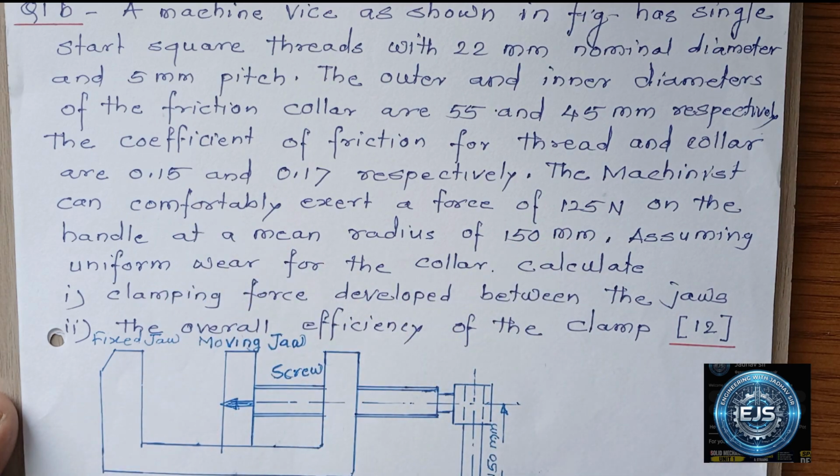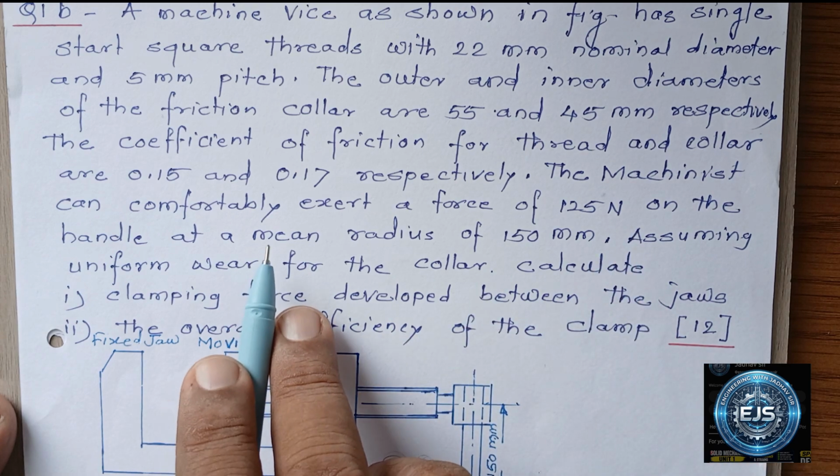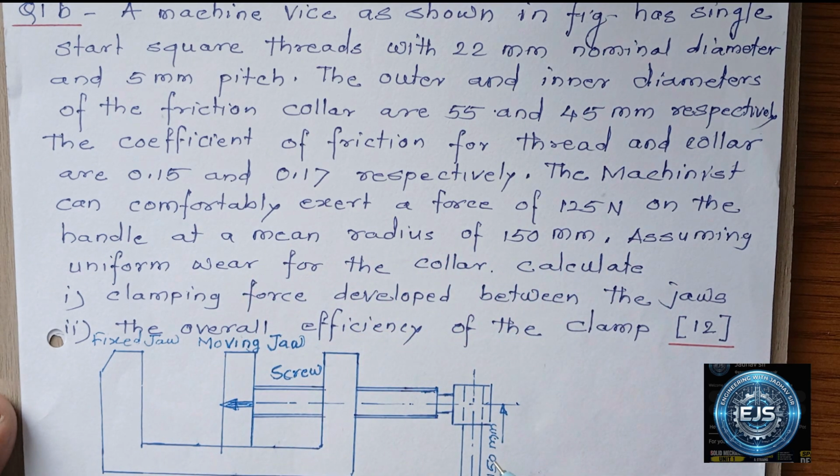The outer and inner diameters of the friction collar, DO and DI, are 55 mm and 45 mm respectively. The coefficients of friction for the thread and collar are 0.15 and 0.17 respectively. Mu is equal to 0.15 and mu c is equal to 0.17. Mu c means the coefficient of collar friction, and mu is nothing but the coefficient of friction for the thread surface. The machinist can comfortably exert a force of 125 Newton on the handle at a mean radius of 150 mm.